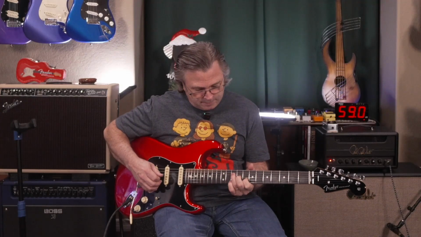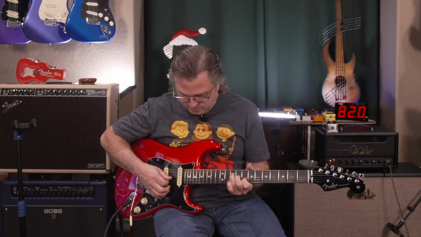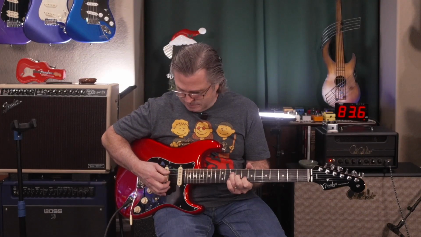Here's a C chord. And that's root, third, fifth. And so these chord tones, when played together, they make up the quote-unquote chord.